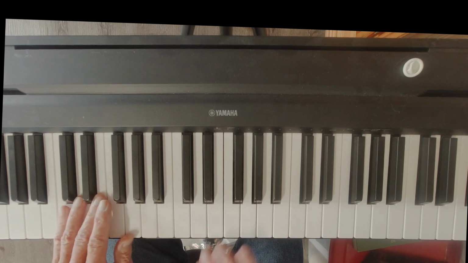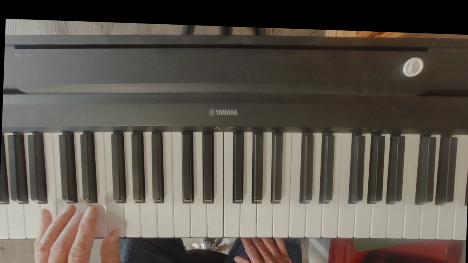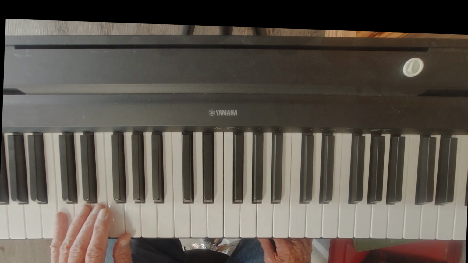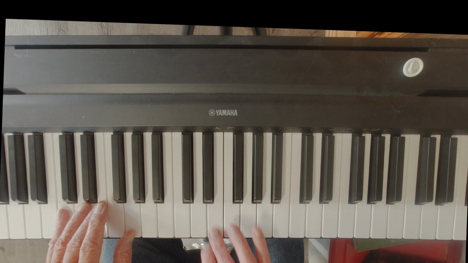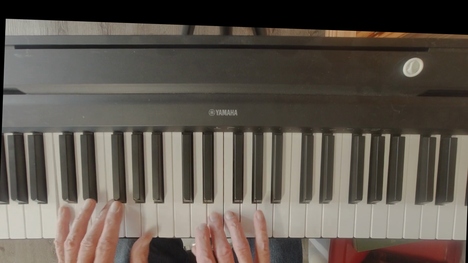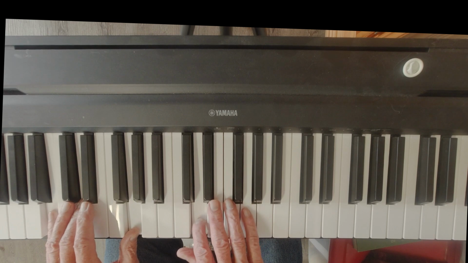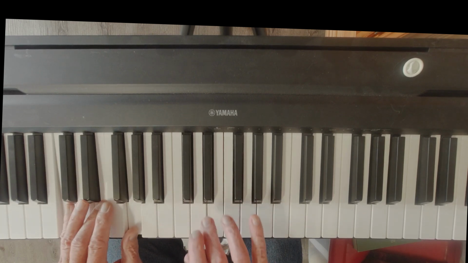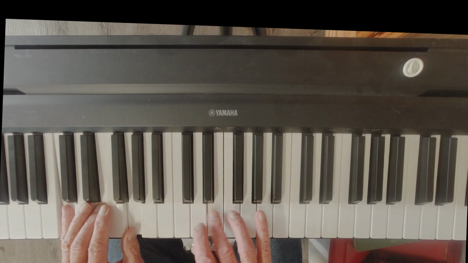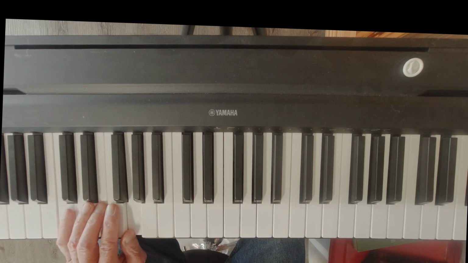Okay, so what you've learned is you've learned the 1 chord, the 4 chord, and the 5 chord, but you've learned how to cheat. Okay, my piano teacher taught me how to cheat. So let's do it again. See there? Okay, so there's those 3 chords.